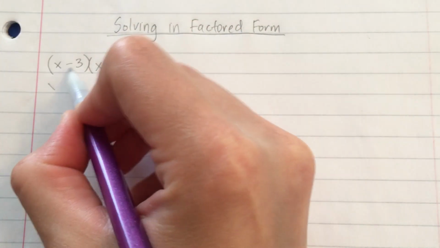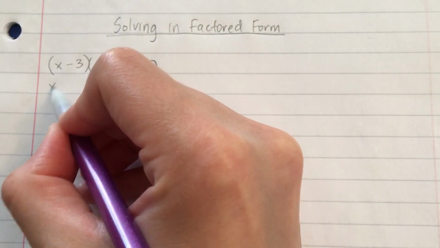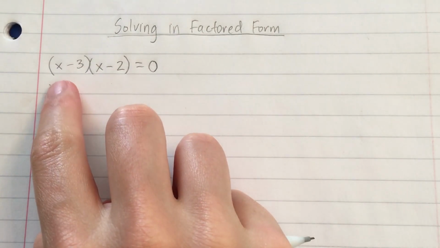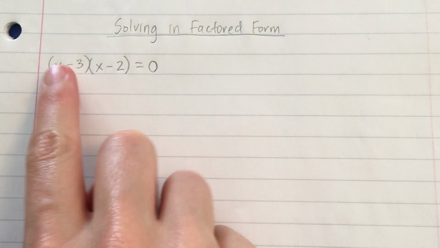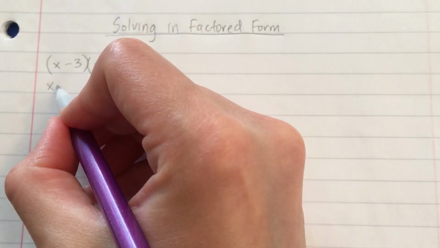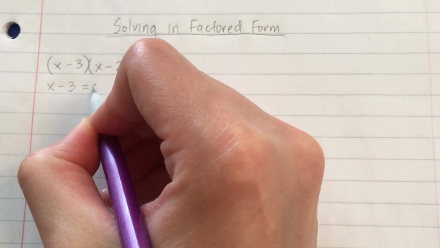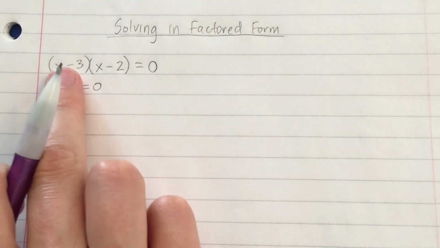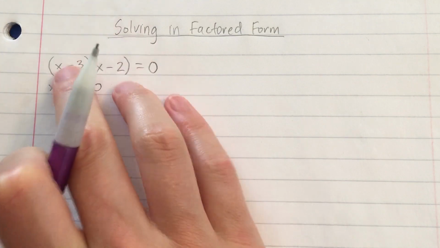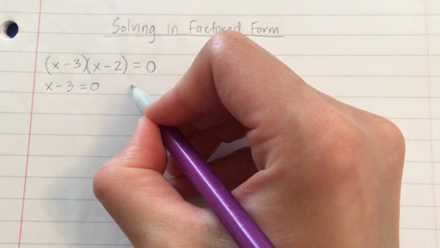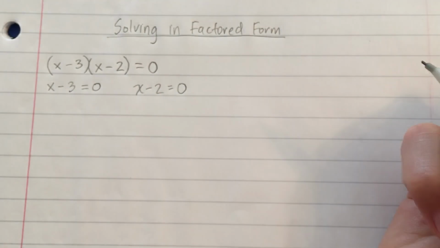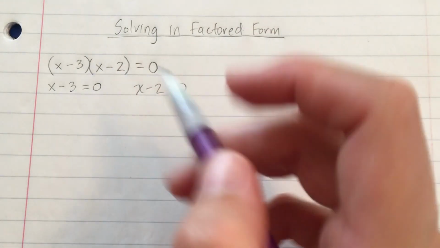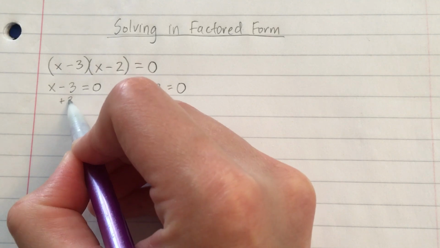We're going to say, in order for this equation to be true, because remember, when we solve equations, what we're looking for is what number makes this true, right? So that means either this has to be 0 or this has to be 0. There are two possibilities that make this equation true. The first is that the number in this parentheses is 0, so x minus 3 equals 0. The second possibility is that the number in this set of parentheses equals 0. Then we have two one-step equations, and we just solve them.